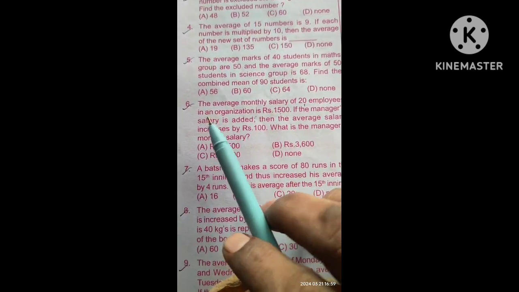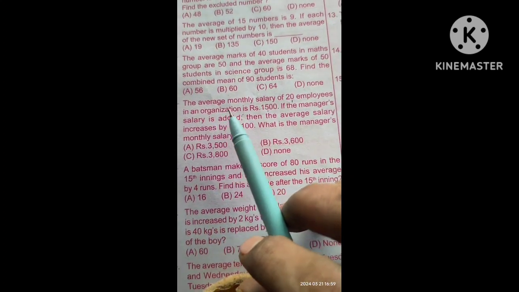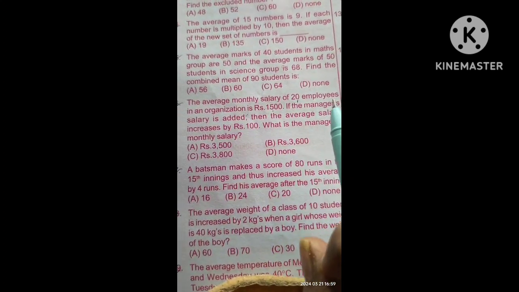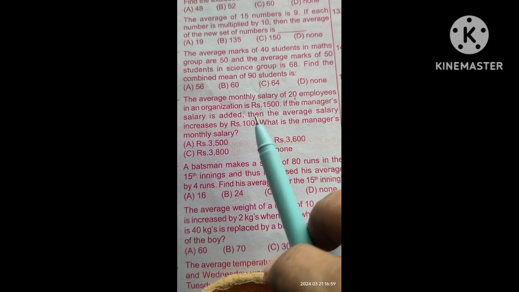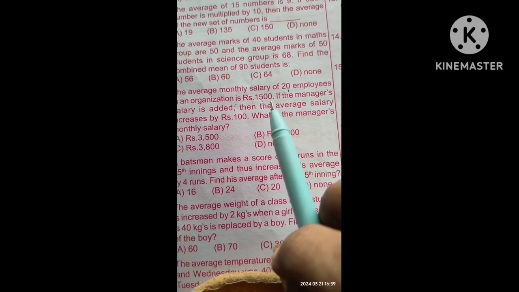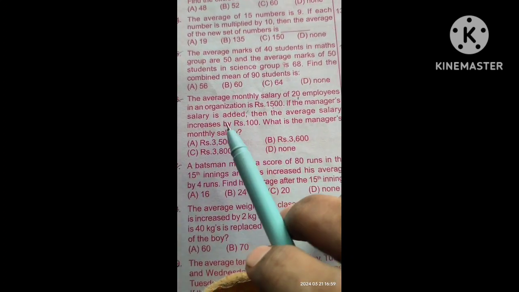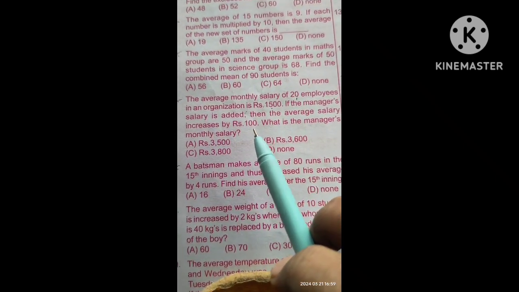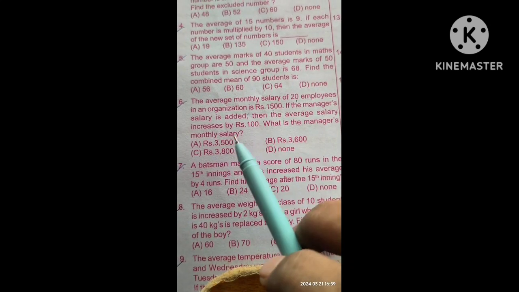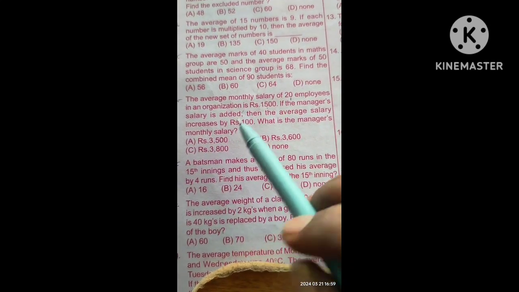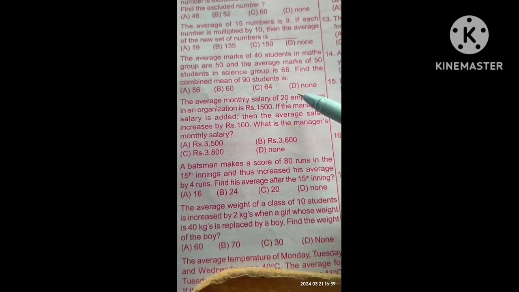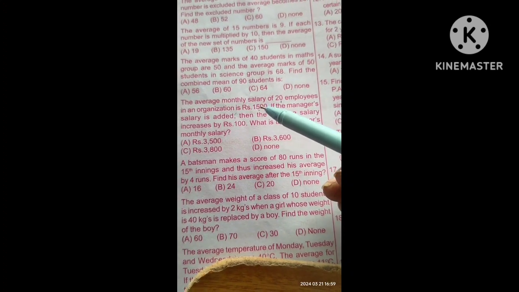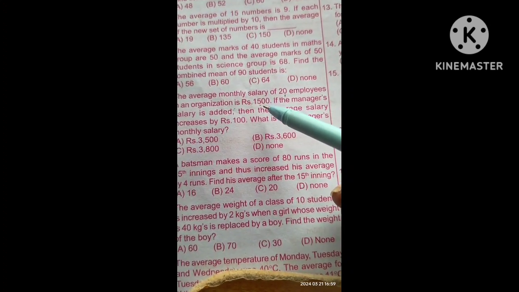Next, sixth question. The average monthly salary of 20 employees in an organization is 1500 rupees. If the manager's salary is added, then the average salary increased by 100 rupees. What is the manager's monthly salary? Here you see that 20 employees are there. Their average salary is 1500 rupees.